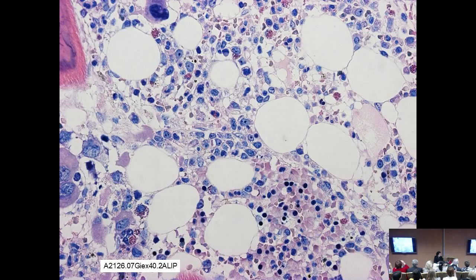This is another example. Here you can recognize the immature cells with these folded nuclei and the granulation, and there are 6 of them in the middle of the space without association with the vessel.